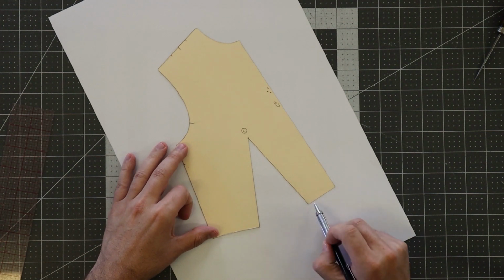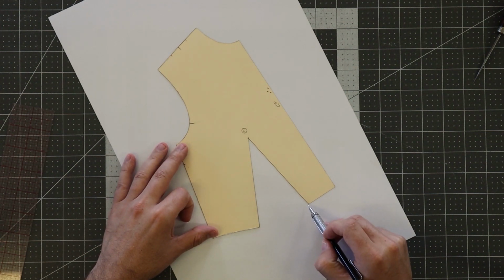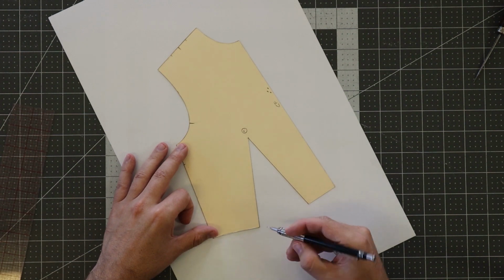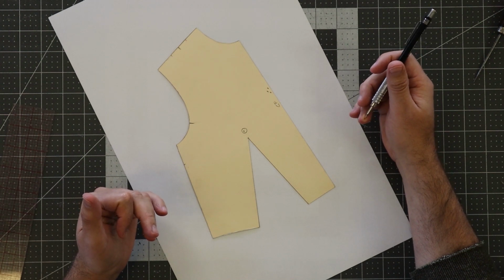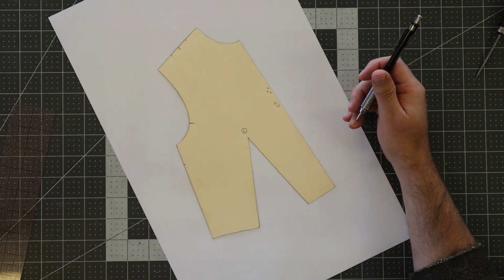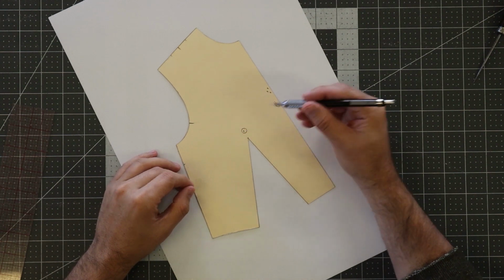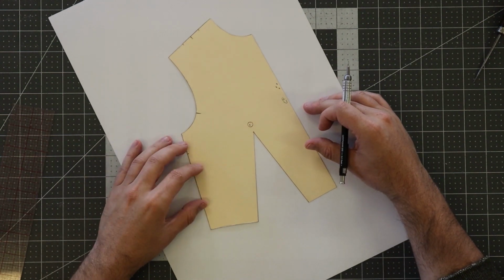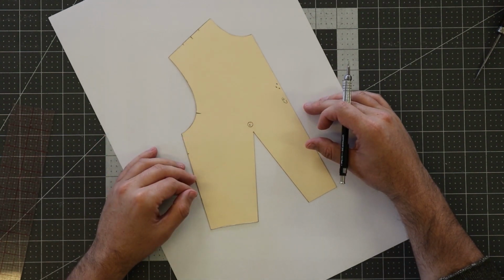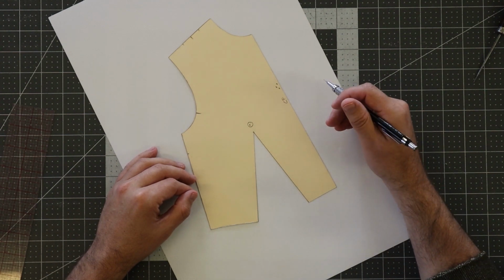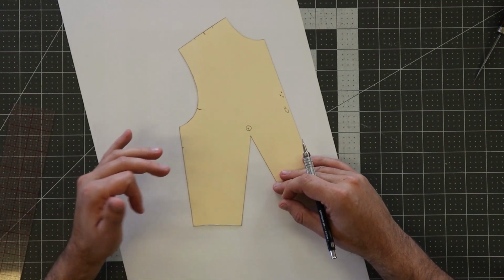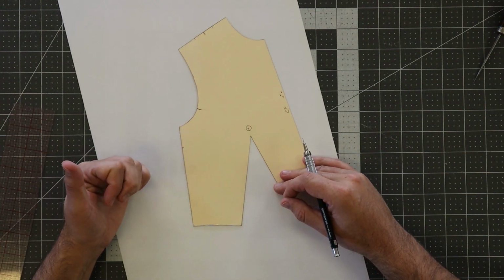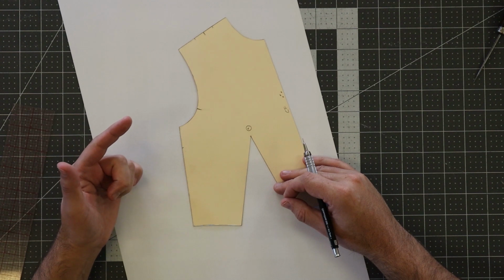So I can turn the dart into a pleat, and the pleat will just fold shut and it'll still point to the bust point. Or I could turn the dart into gathers and it would still point towards the bust point. I could even turn the dart into a different seam line, which we will do in the next module. But for this module, I'm just going to show how to transform this dart into either pleats or gathers, and it'll still fit the exact same way.